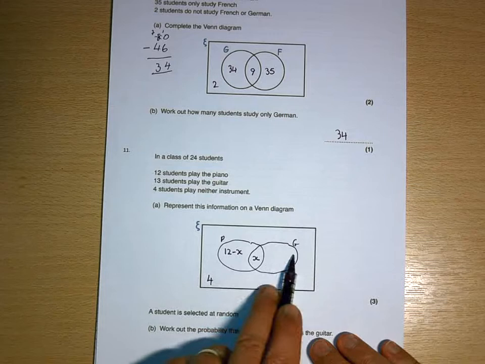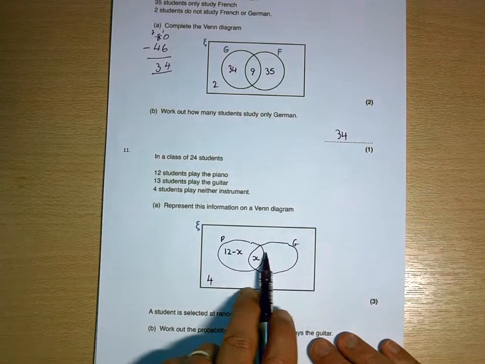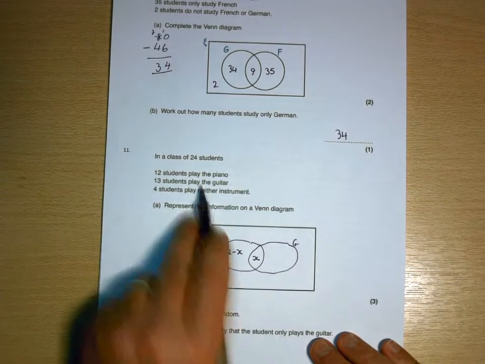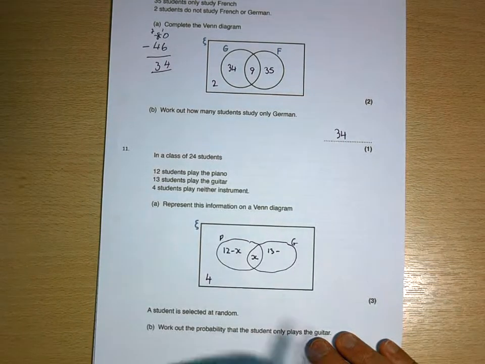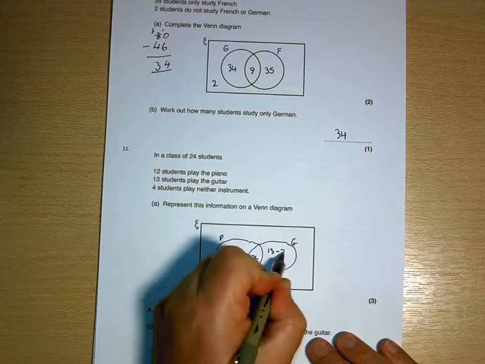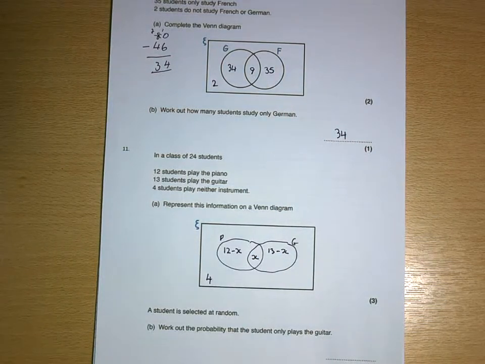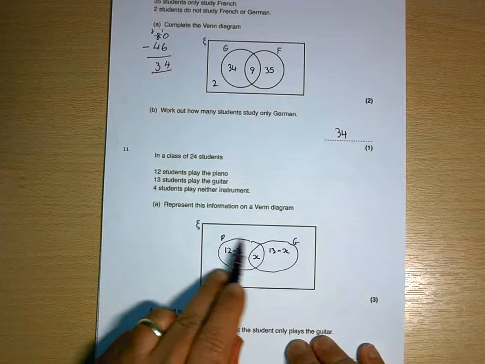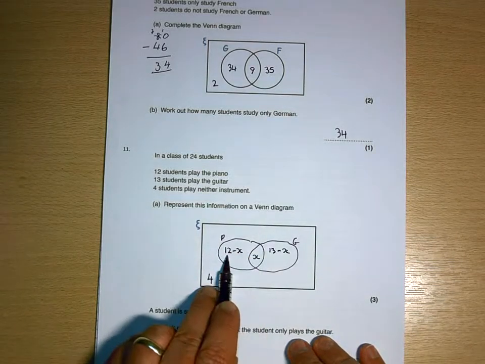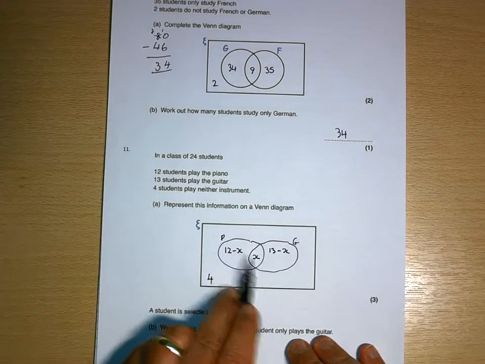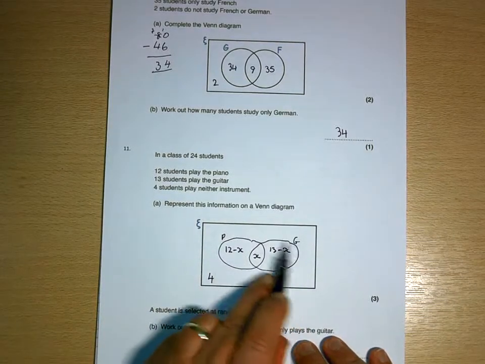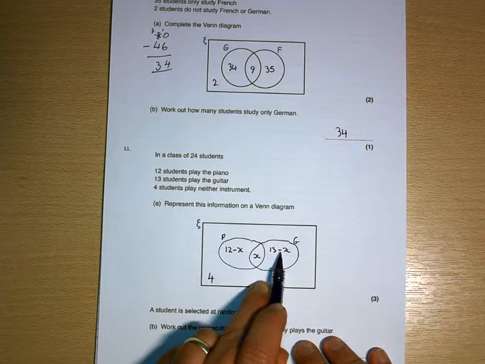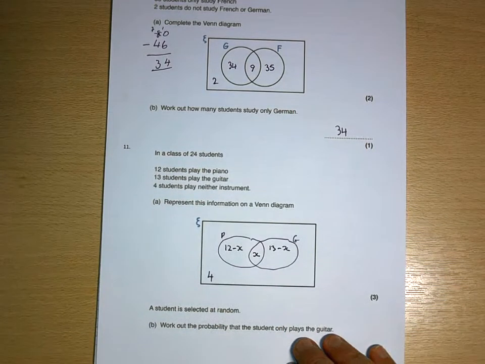And similarly for the guitar, there's 13 play the guitar, so only playing the guitar is 13 less the numbers in the overlap. So piano, if you add up piano, it's going to be 12, take x, add x, the x's cancel, leaving you the 12. For the guitar, 13 plus x minus x leaves me 13.